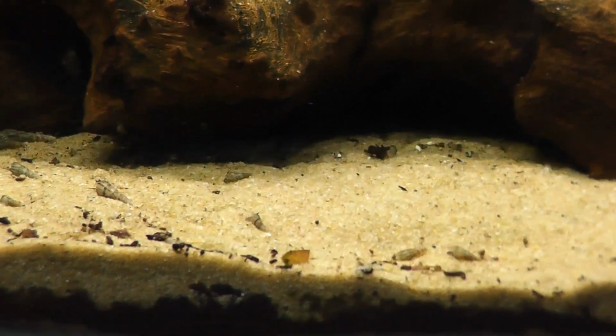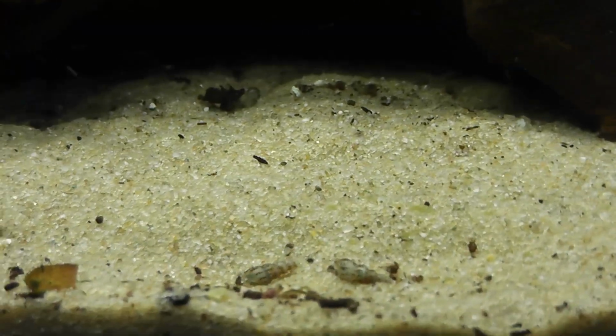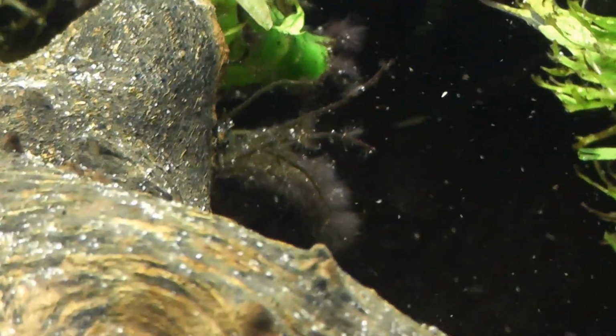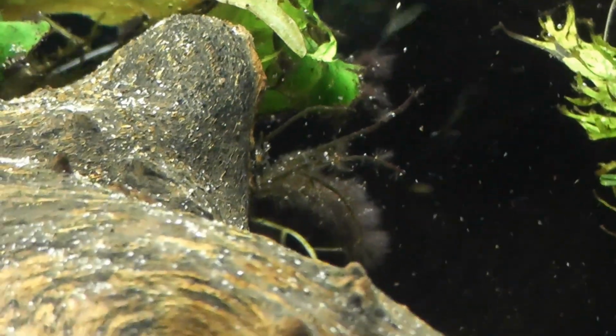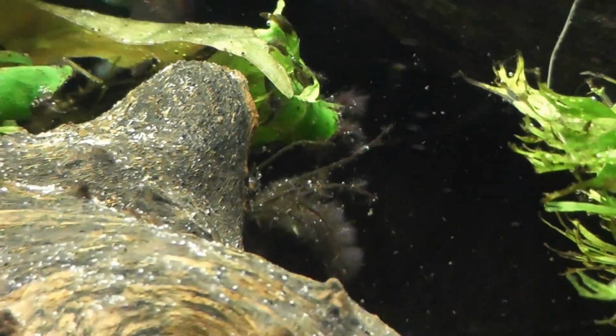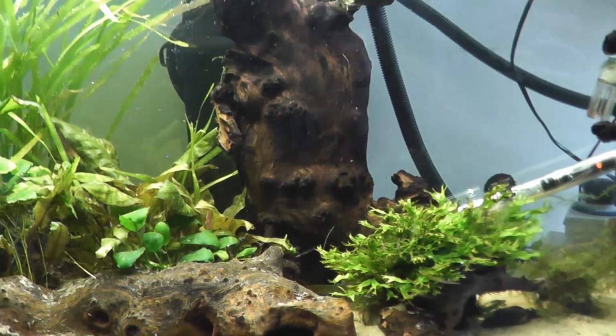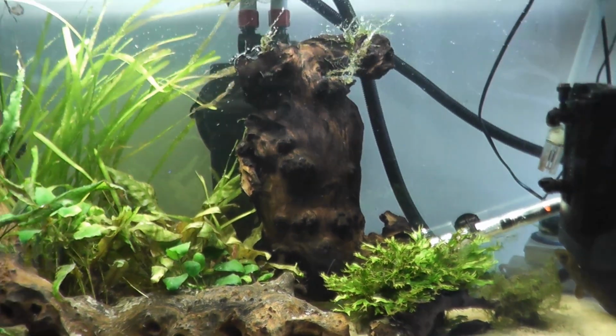If you can see, probably not, I get green algae on my glass. There's a bit there you can see. I get a bit of that brown hair algae, but it's not out of control. It's in balance with the rest of my aquarium, and it doesn't look unsightly.